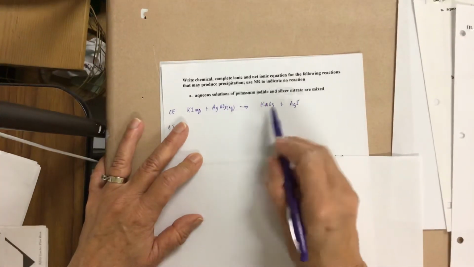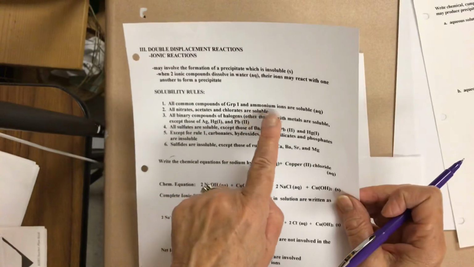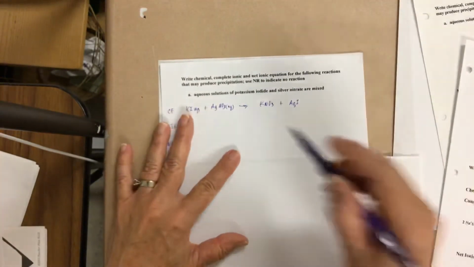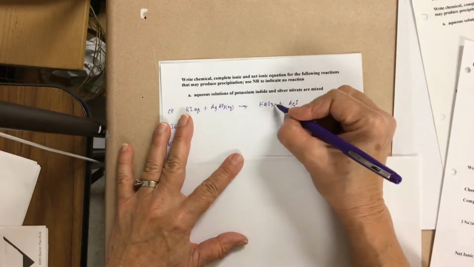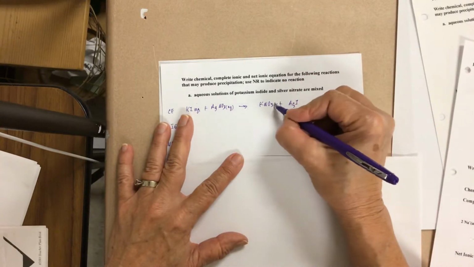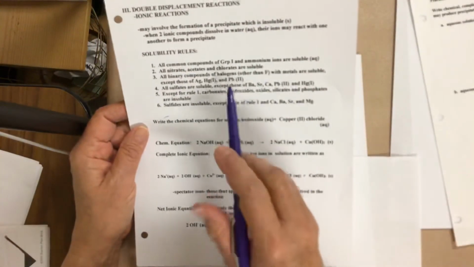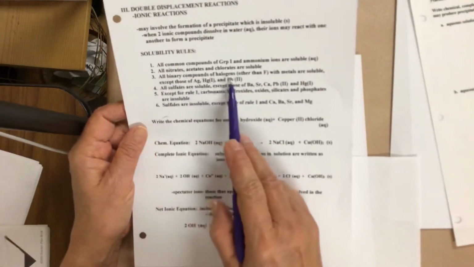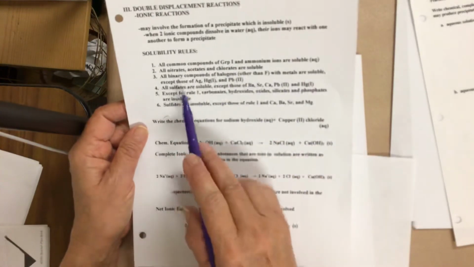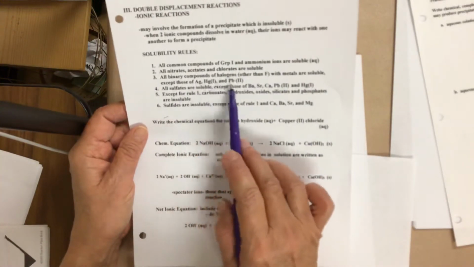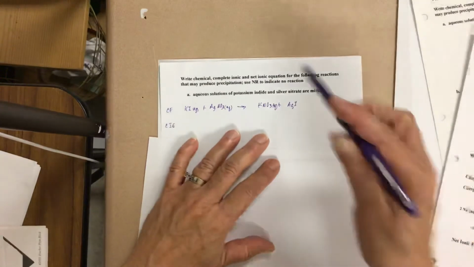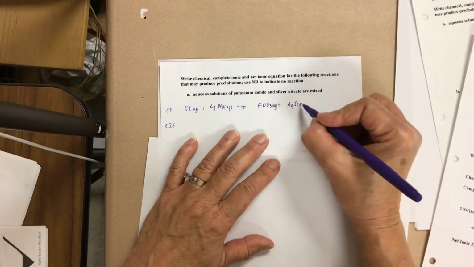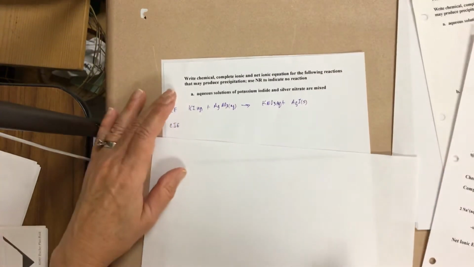All right, so now you go to your solubility rules. Remember, all of your 1A metals are soluble, so K is a 1A metal. Since it's soluble, that's aq. Now we're going to look at silver iodide. It tells you here that your halogens are going to be soluble except if you put them with silver, mercury(I), or lead(II). Well, this is silver, so this is not going to be soluble. It's going to be insoluble, so it's an s.